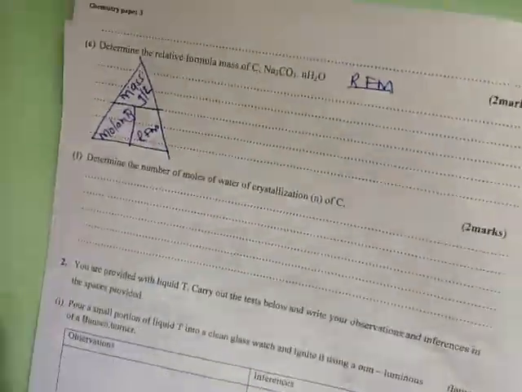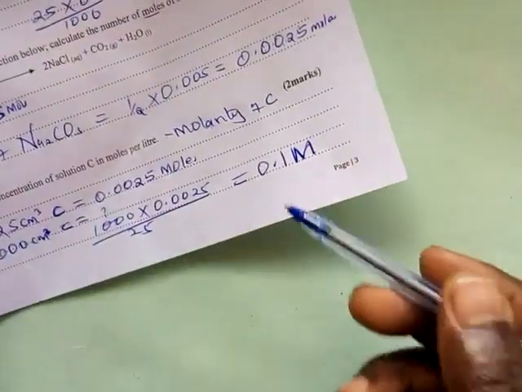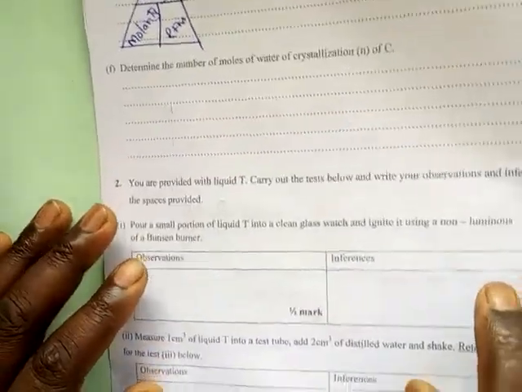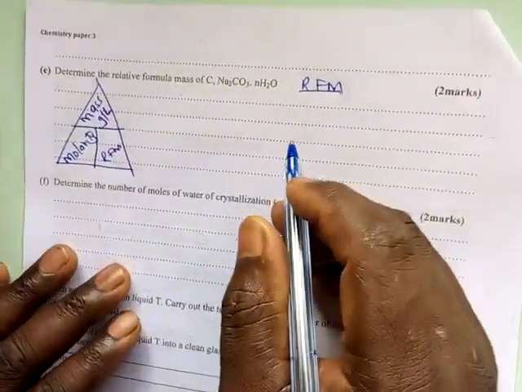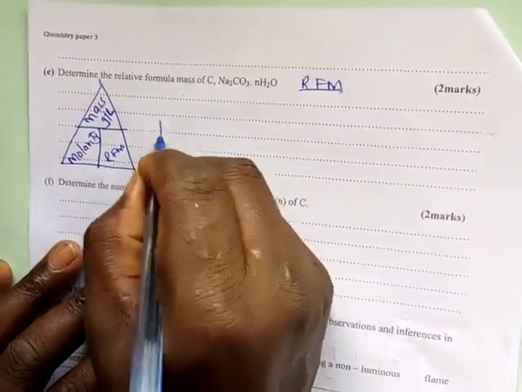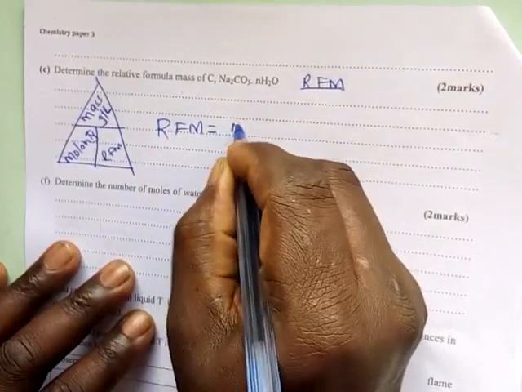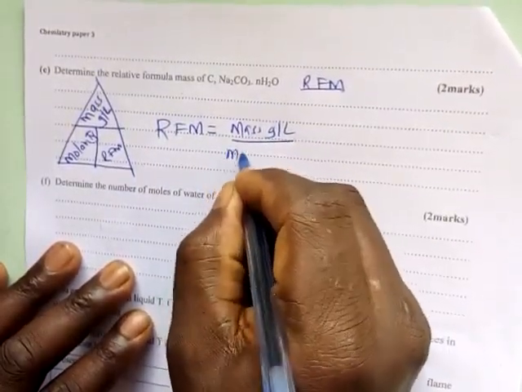Here again, we have the molarity of solution C, 0.1. Now using this formula, we are going to say that the RFM of solution C is equal to mass in grams per liter divided by molarity.